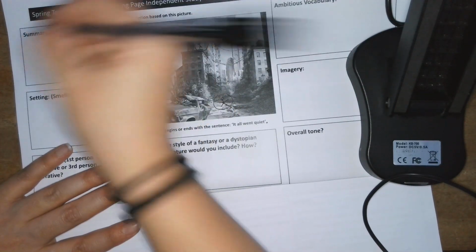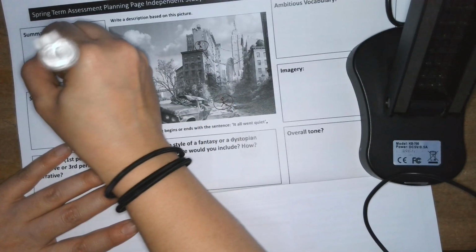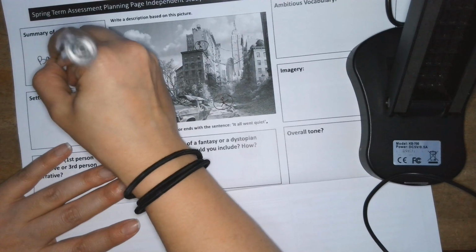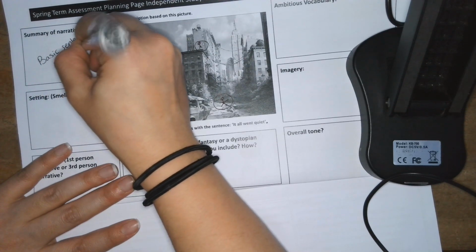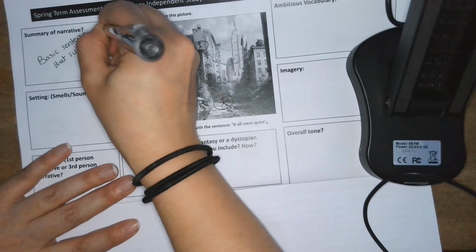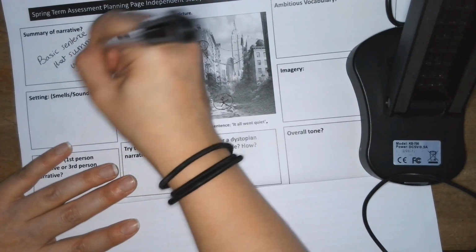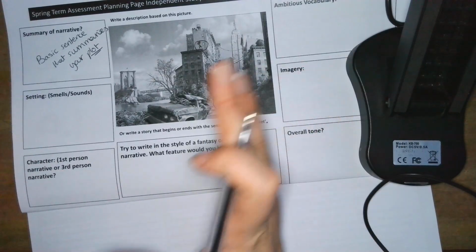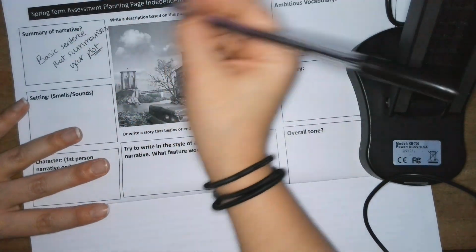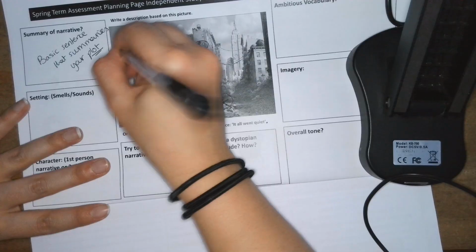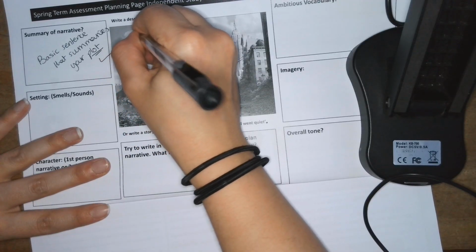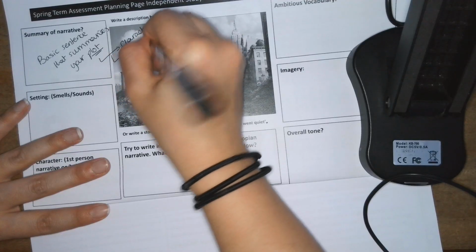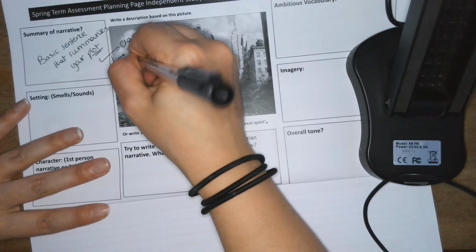So your summary should be a basic sentence that summarizes your plot. I always say that when you're writing creatively in this amount of time, it's really important to keep it really simple. So you might have one character, one setting, and one major event.